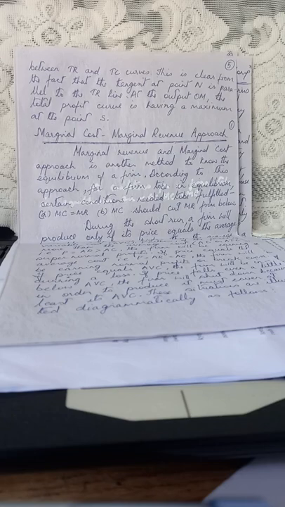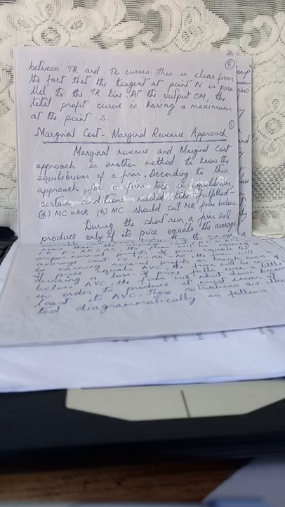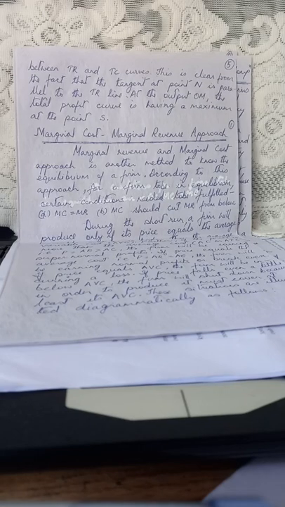If the price or the AR equals its AC, it will be earning normal profits. But if its price or its AR is less than its AC, it will be incurring a loss. So we will discuss this approach diagrammatically as follows.